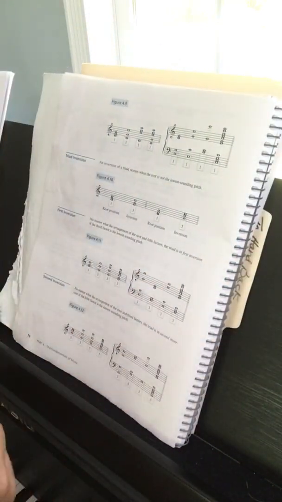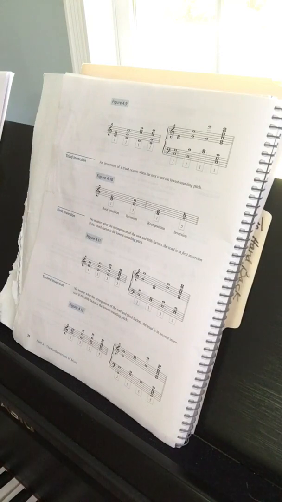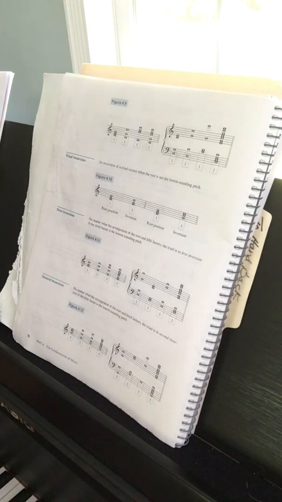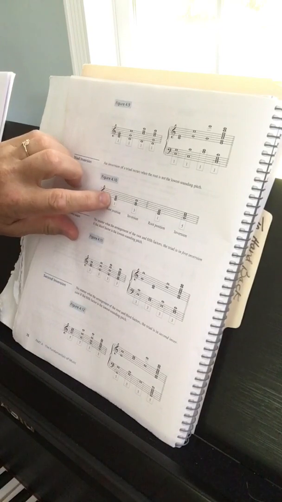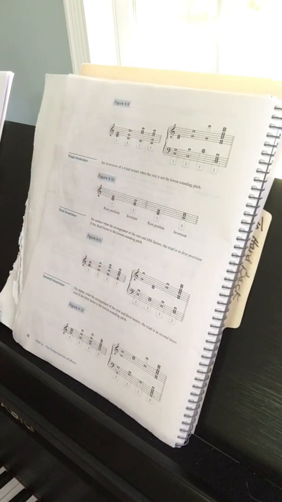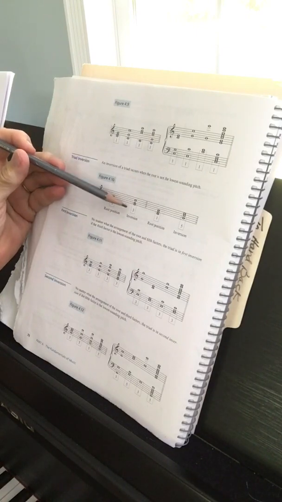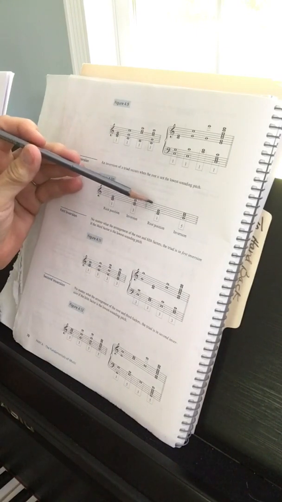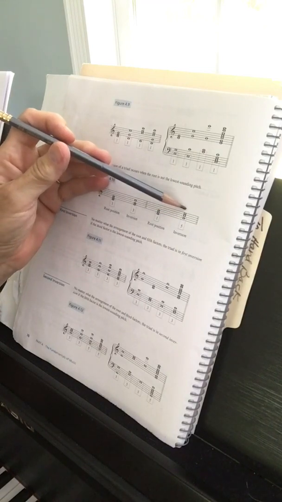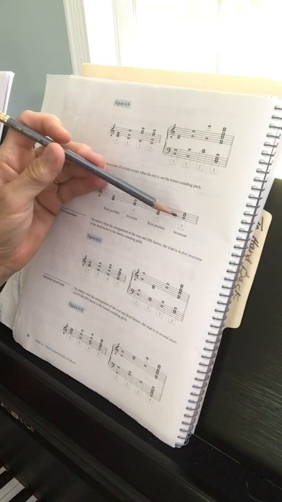It doesn't matter what else is going on above it, if the root is on the bottom, no matter what else is happening, it's in root position. But you can turn a triad upside down. Root, third, fifth. Third, fifth, root. That's first inversion. Root, third, fifth. Fifth, root, third, or anything with the fifth on the bottom. That's second inversion.